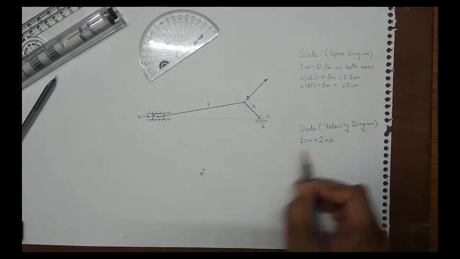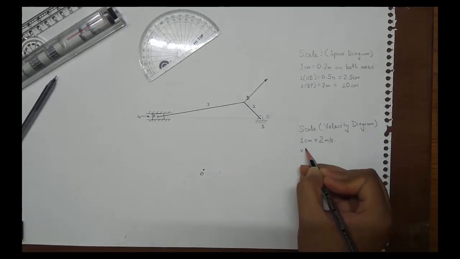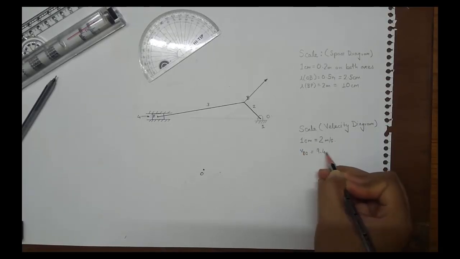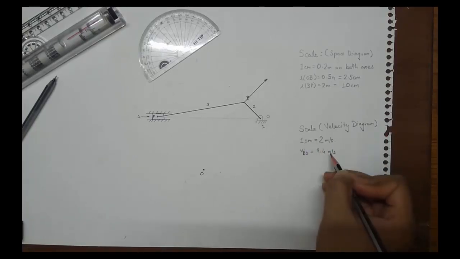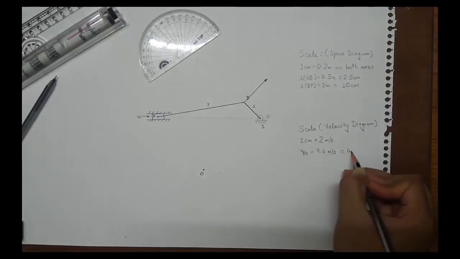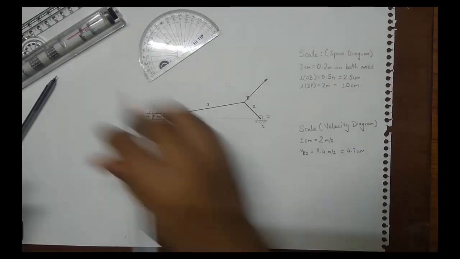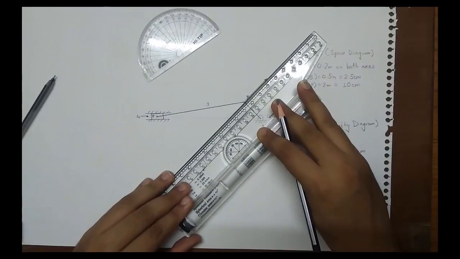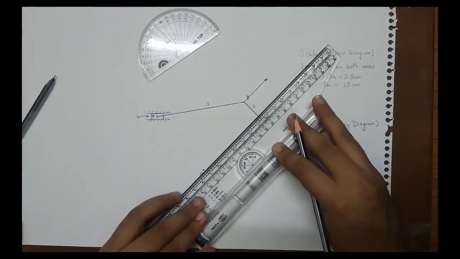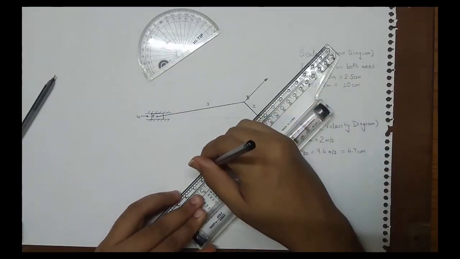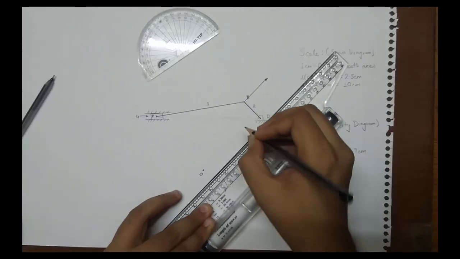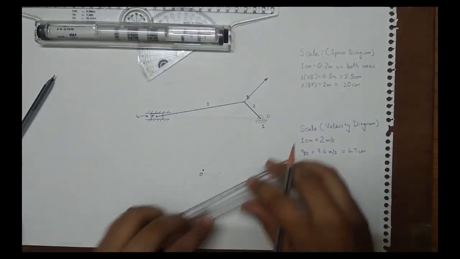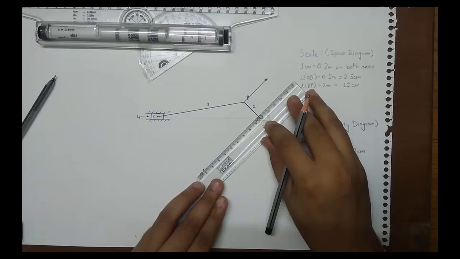So now my velocity of B with respect to O is 9.4 meter per second. Therefore, because of my scale, it becomes 4.7 centimeter. So I will take this, because velocity of B with respect to O is in this direction. And what is the length? 4.7 centimeter.